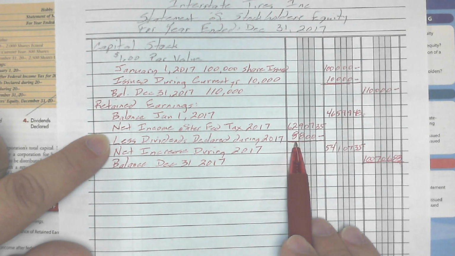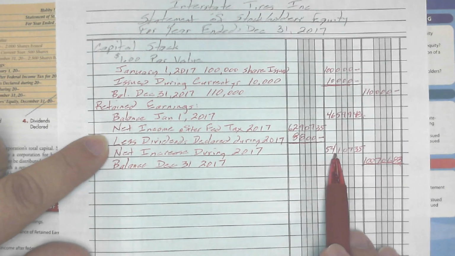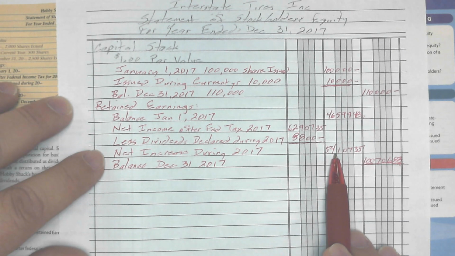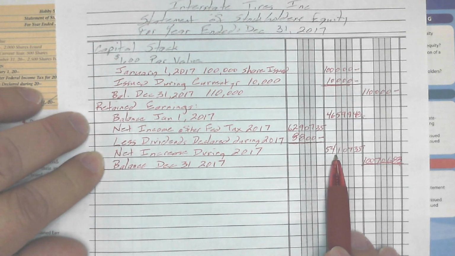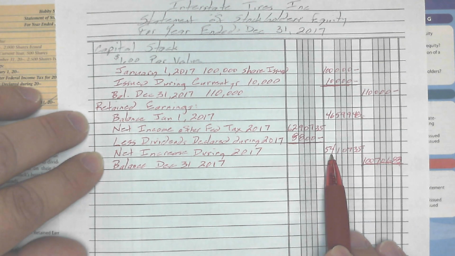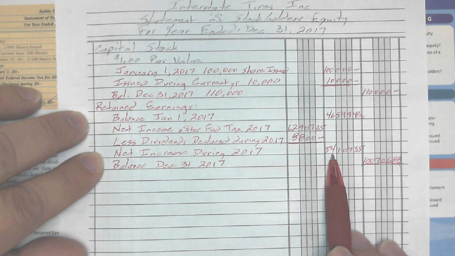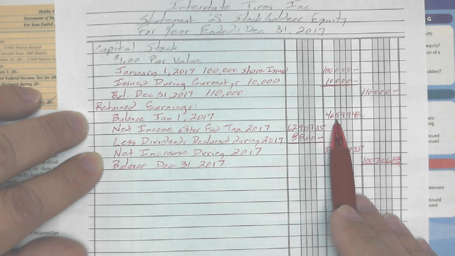So we had to subtract the money that went out from the income. So the $54,000 was what was made with the cash left over from what was made just during 2017. So this is the income from 2017, the amount that's left in the bank. So we're going to add this amount with the amount that we had already in the bank at the beginning of the year.